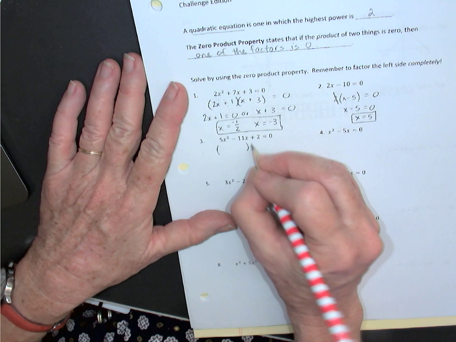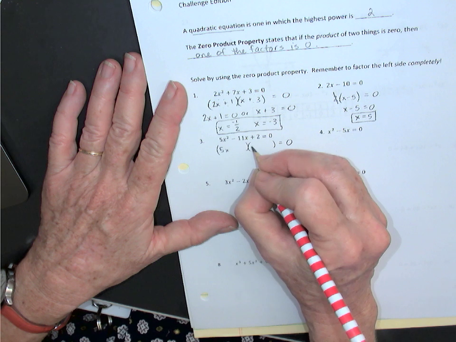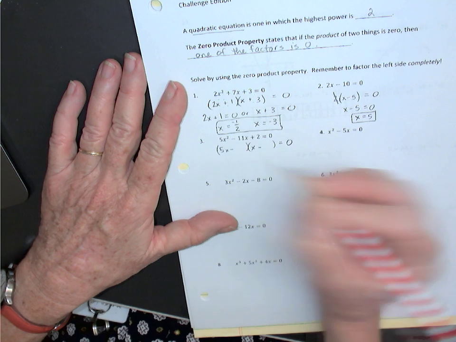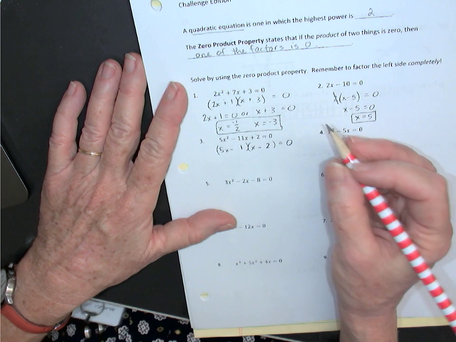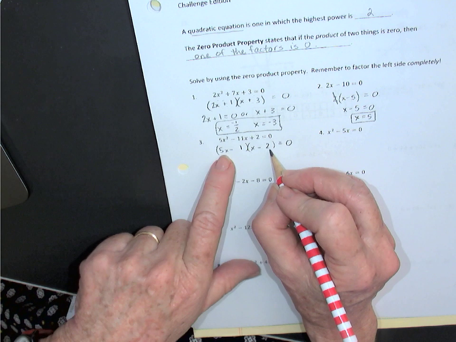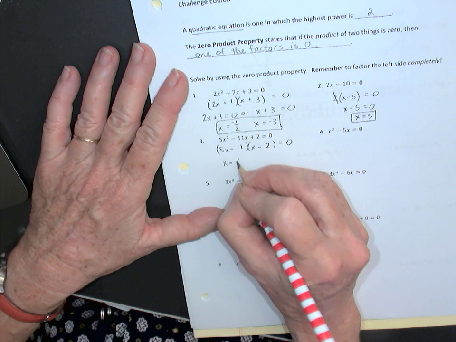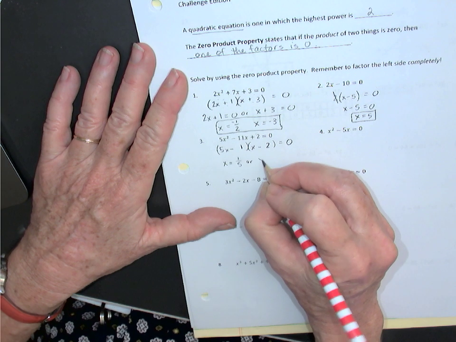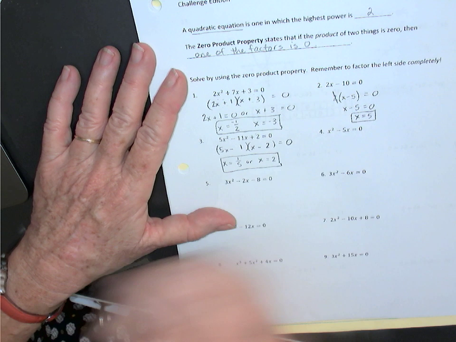I'm going to factor the left-hand side. It's still equal to 0. I know it has to be 5x and x. Both signs have got to be negative because of the positive and the negative there. And 2 and 1 is going to work in that order because that's 10 and 1. So x is going to be +1/5, or x is going to be +2. And you're going to get to the point where you can do that in your head.